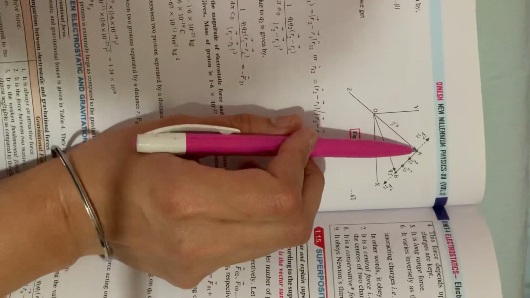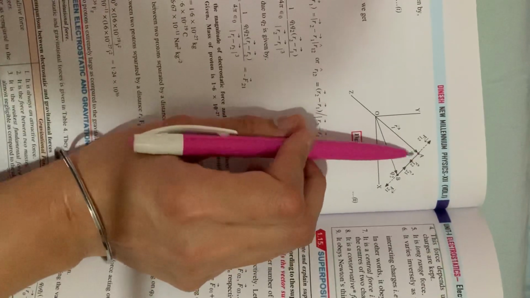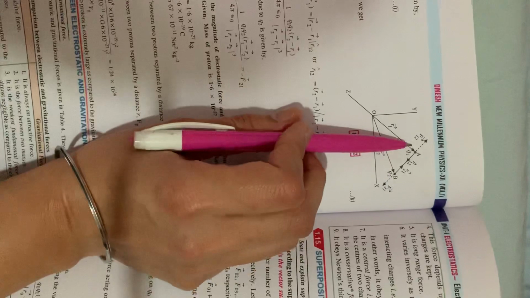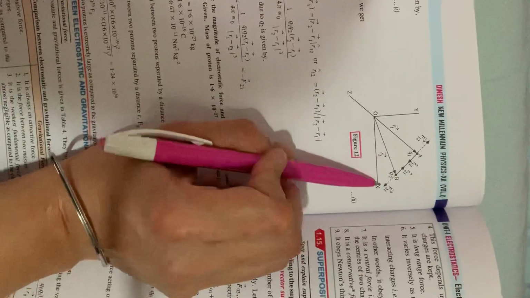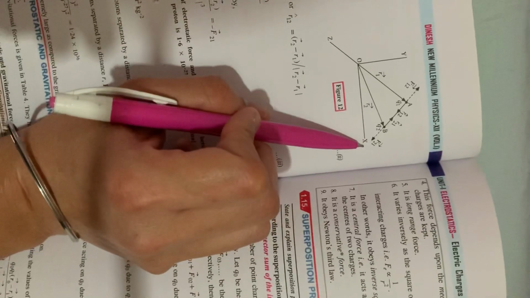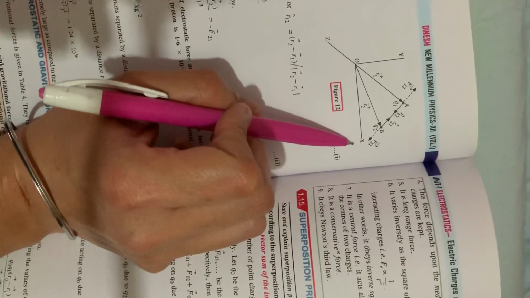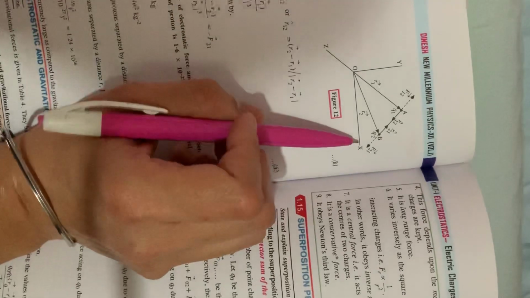That means this force is acting on particle A because of particle B. And here the direction is towards this side, which means this is the F21 force. So F21 force is the force acting on Q2 due to Q1, right?